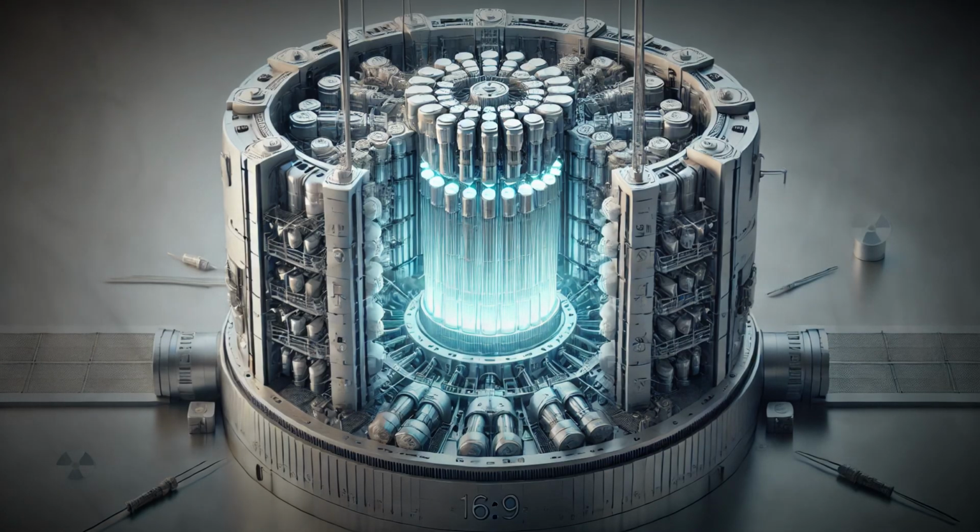These pellets are stacked inside metal cladding, usually made of zirconium alloys, which are strong, heat-resistant, and capable of containing radioactive fission products. Hundreds of these fuel rods are bundled together into larger units called fuel assemblies, and the core of a commercial power reactor contains many such assemblies arranged in a precise pattern to allow coolant to flow around them.